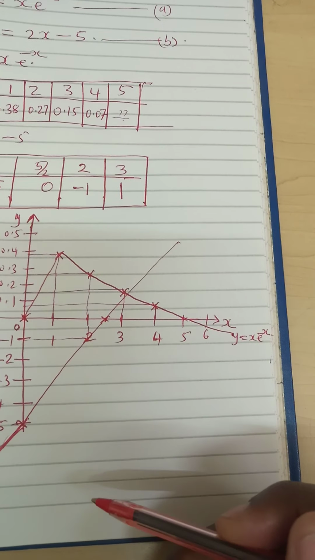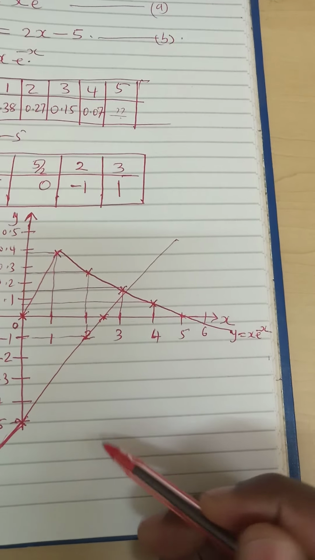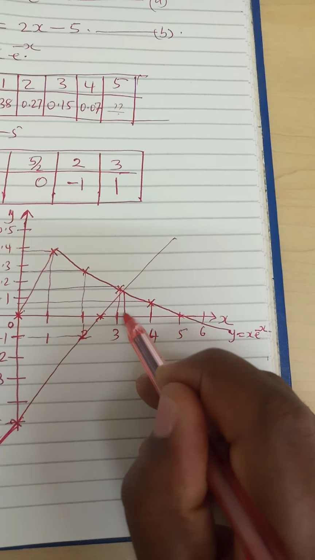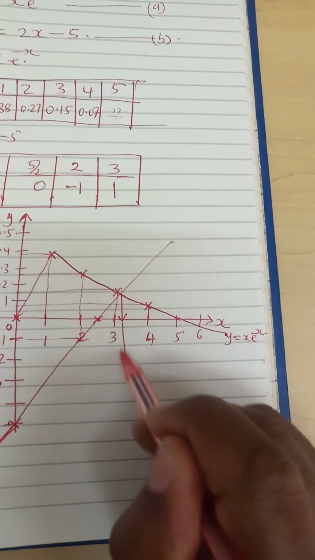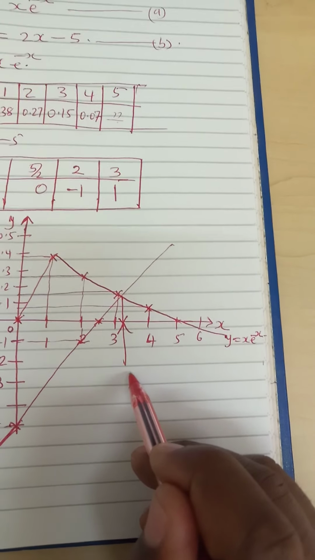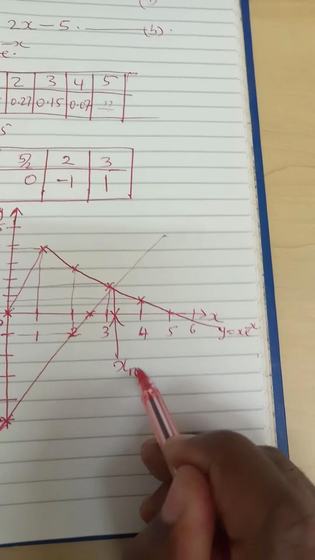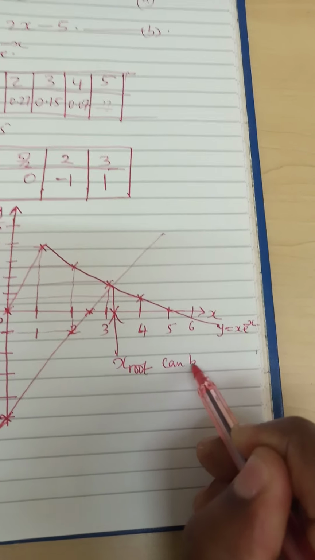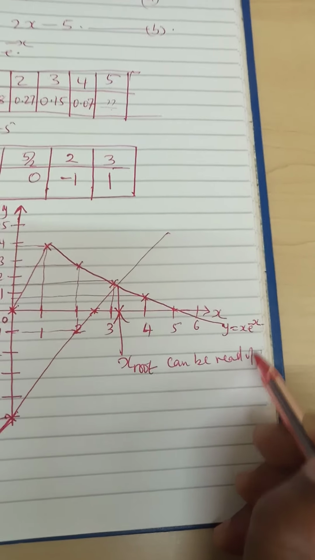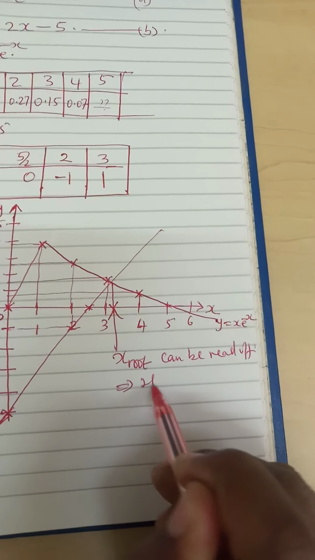Now, after joining it with a free hand, where they intersect, you come down and confirm that there is a root here, and this root can be read off, and it is positive.